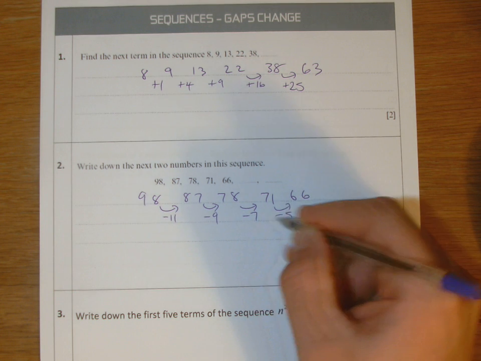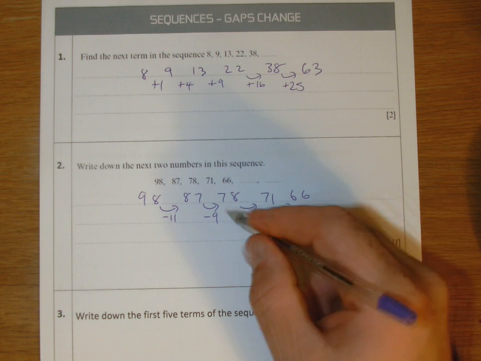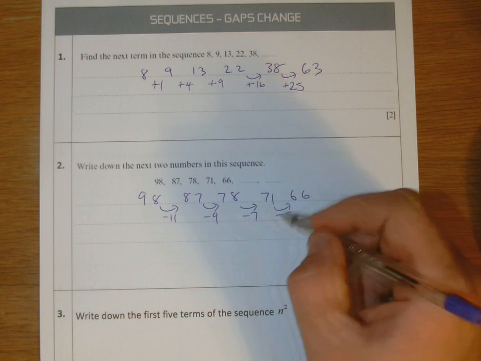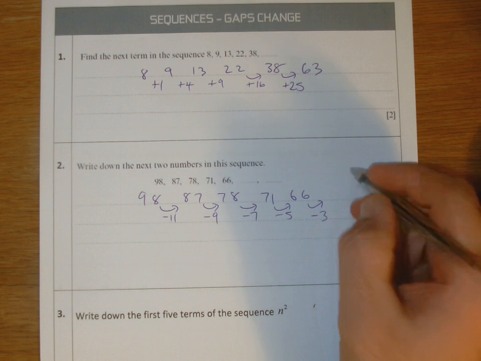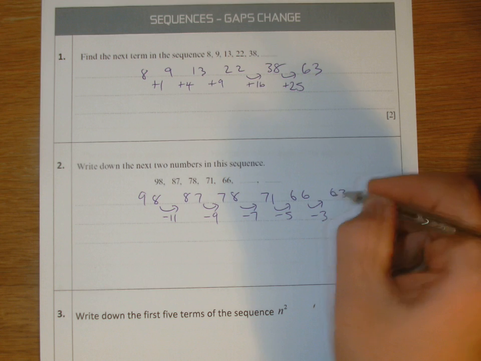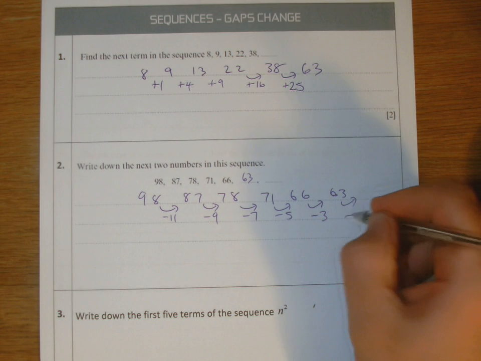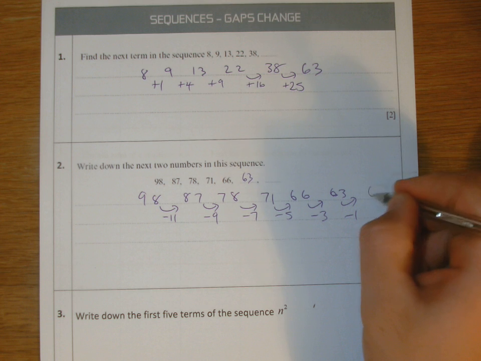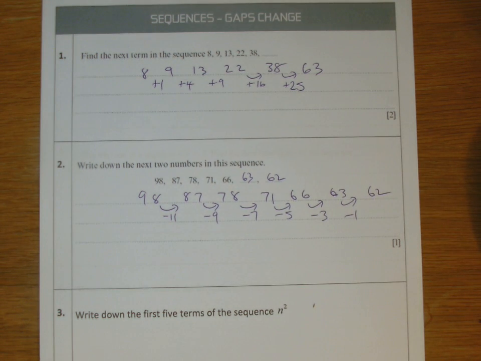So can you see what's going on here? We're taking away a number each time, but the amount we're taking away is reducing by 2. So the next subtraction will be taking away 3, so we get 63. So 63 can go there. And then the next one we're going to be taking away 1, so we get 62. Can go there.